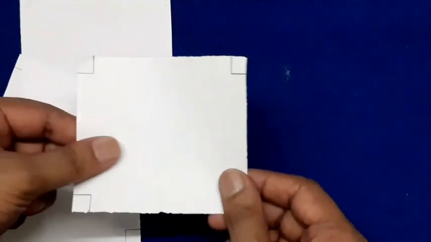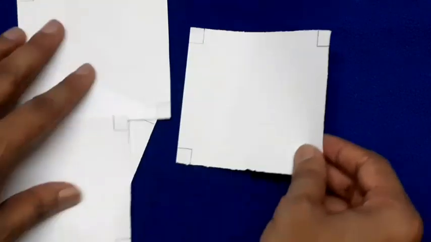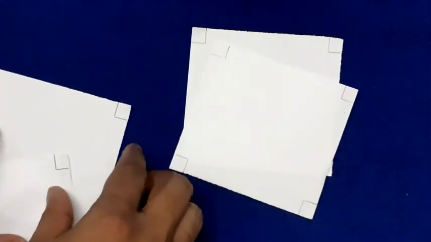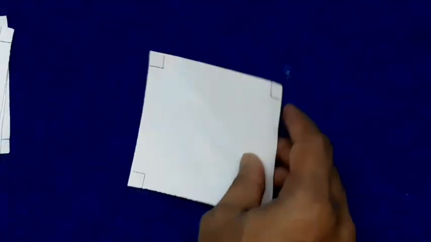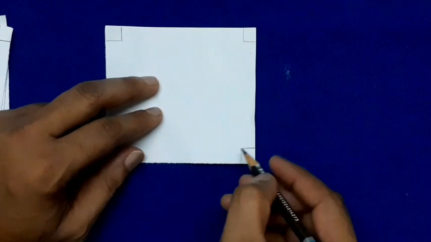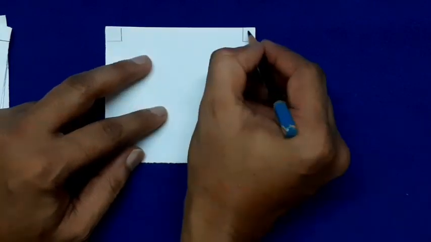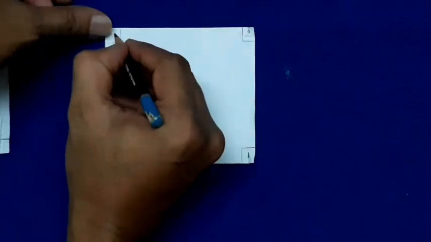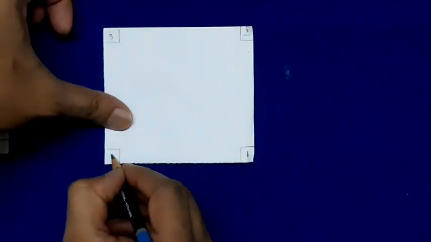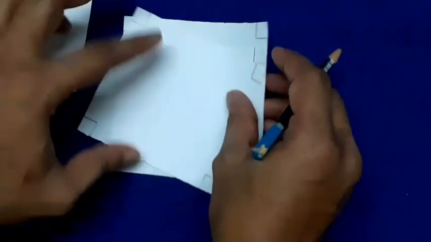So as you know, a quadrilateral will carry 4 angles. So I marked 4 angles for all these 4 squares using pencil and scale. Now what I'm going to do is mark the angles as 1, 2, 3 and 4, which I am going to do for the rest of the 3 as well.